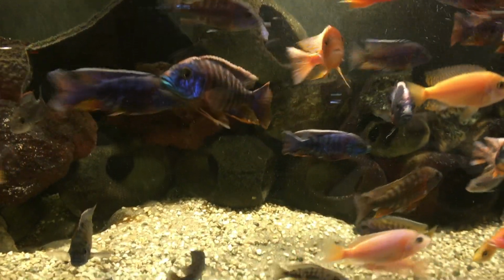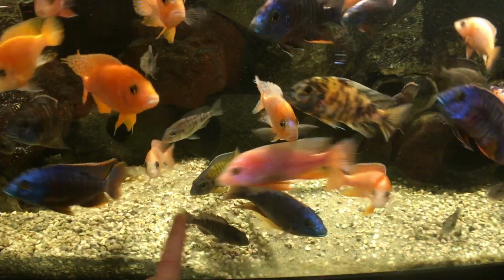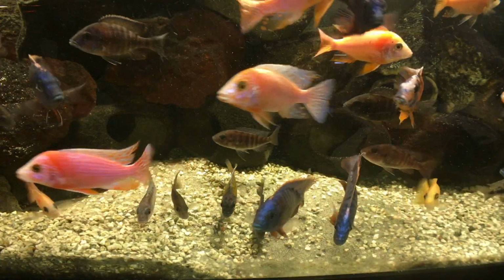Now, if you look down here, I got a lot of sand, but I do have crushed coral. I actually want to take the crushed coral out, but I'll talk about that in another video. Sand right here. Awesome.